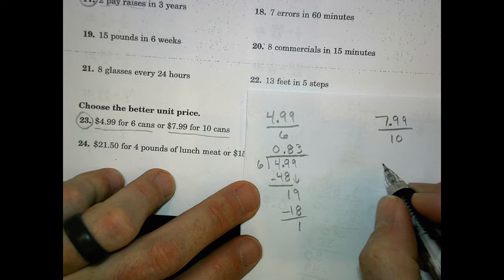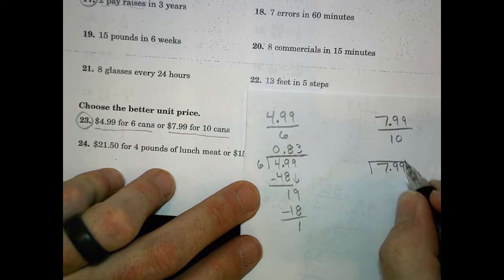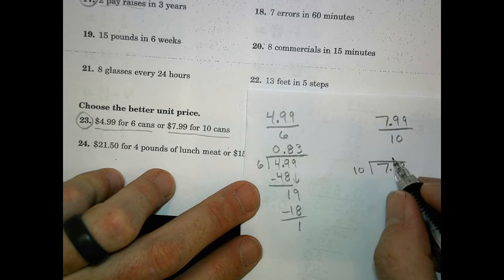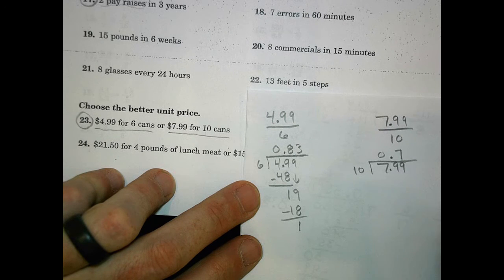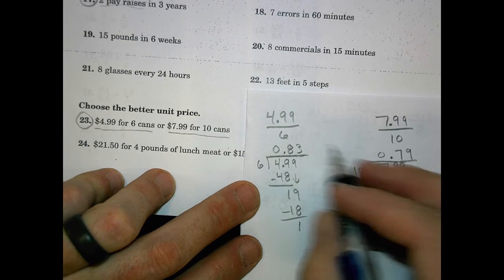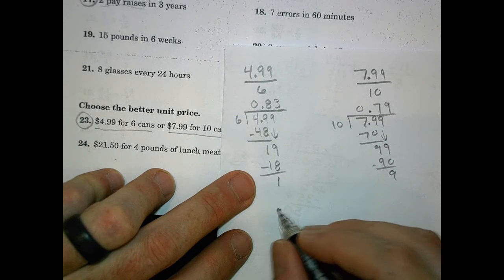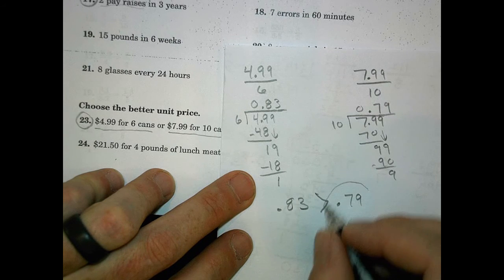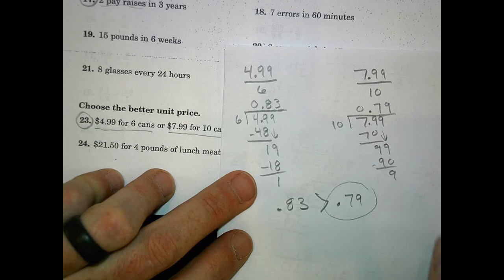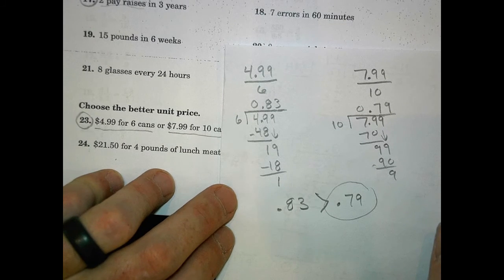Let's start with this one over here. Here we have $7.99 for 10 cans. Satellite dish on top. 10 goes into 7 0 times. 10 goes into 79 7 times. Wow, look at that. We already know which one's a smaller number, don't we? We sure do. I could bring it down just to finish it out. 10 goes into that one 9 times for 90. But we can see we have two numbers here. We have a 0.83 and we have 0.79. This one is the smallest one, which means it's going to be the better price per can because it's less expensive.